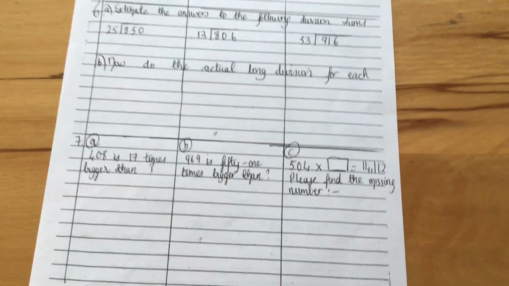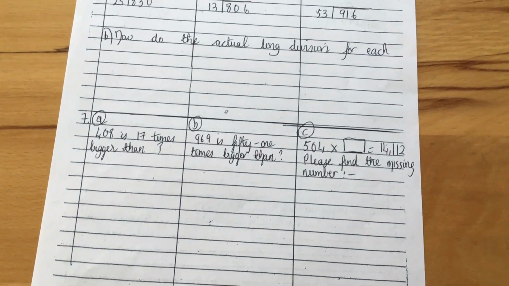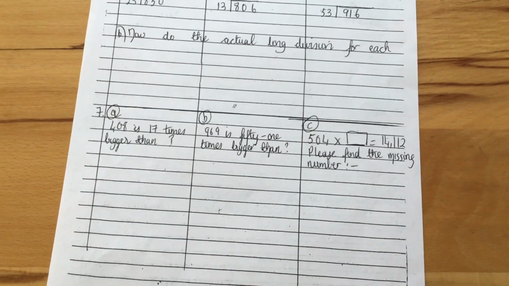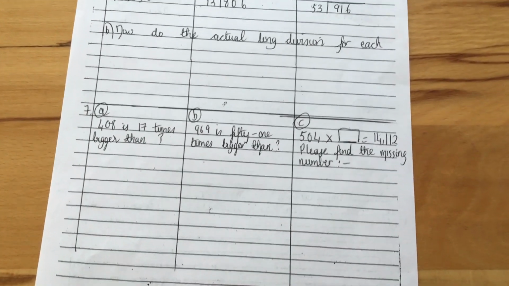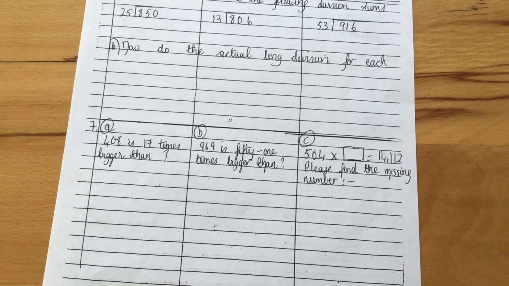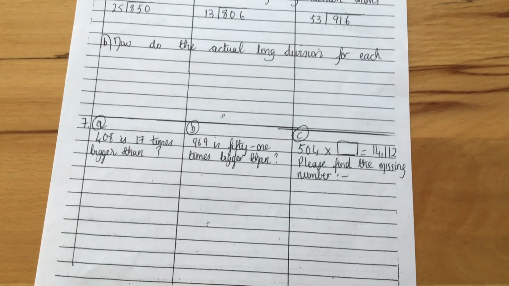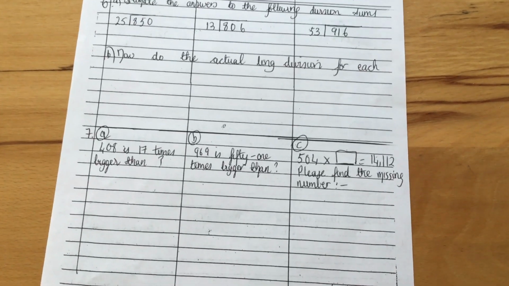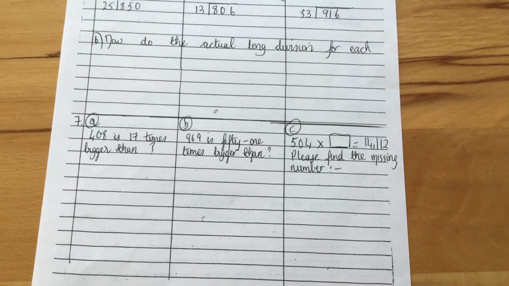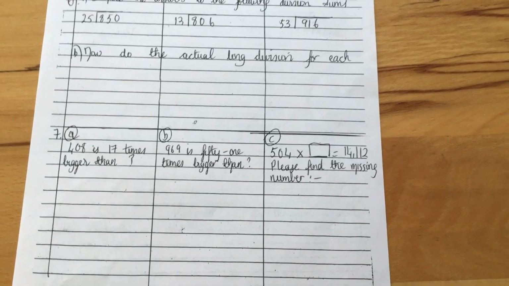So you have to work this one in a different manner, but just think about it carefully. You have to multiply 504 by a number you don't know to arrive at your answer, which is 14,112. And remember, multiplication is the inverse of division and so forth. So that might give you a clue.